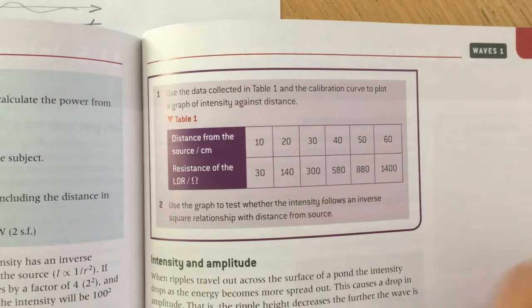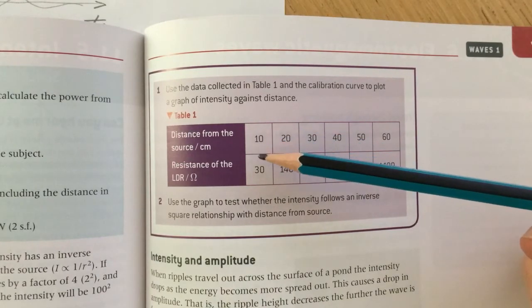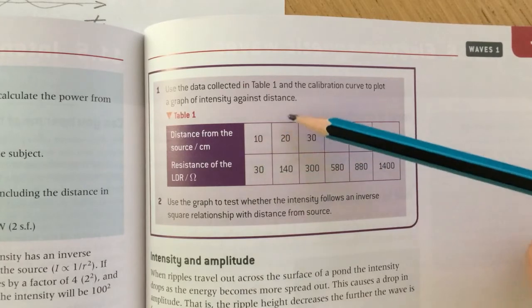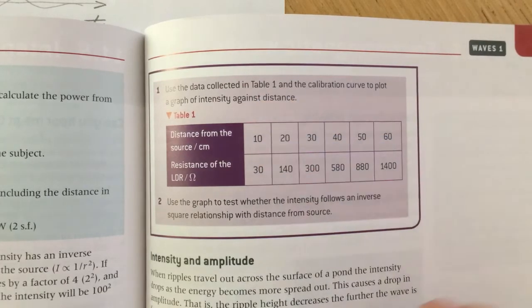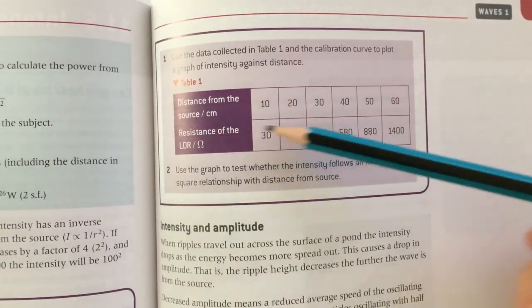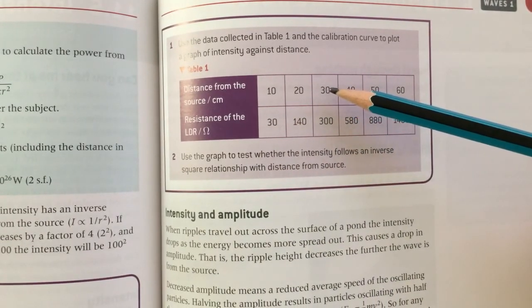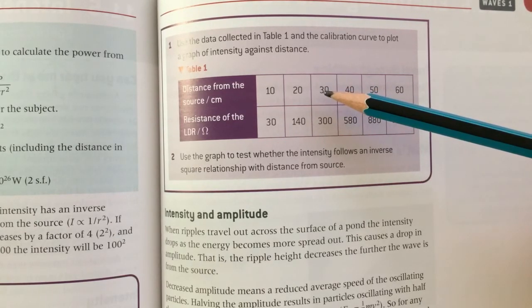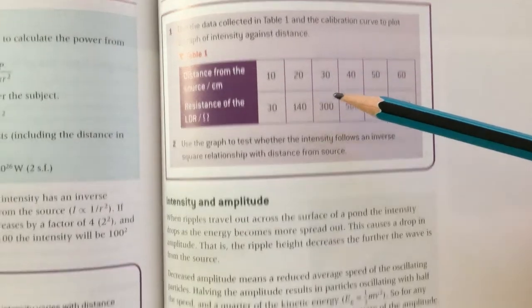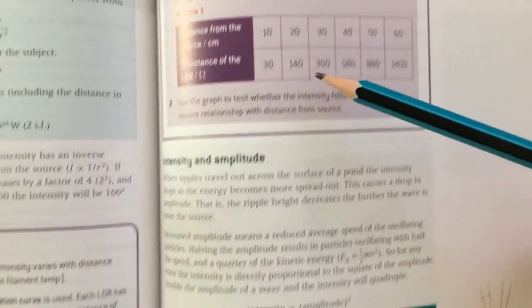So you use the graph to get a series of values. Get yourself a table with the distance as a column, I suggest, and use the graph of resistance versus intensity to convert the resistances into intensity values. For example, you get the distance, let's say 30 centimeters from the LDR, and the resistance is 300 ohms.